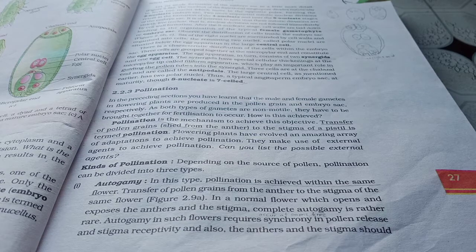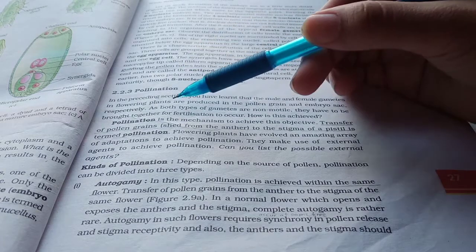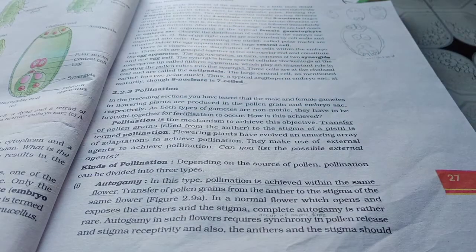So what is fertilization? The fusion of male and female gamete to form a zygote, right? If they have to fuse, they have to come together, but they are non-motile. So how is this achieved? To achieve that objective, that is the fertilization, we have a mechanism called pollination.